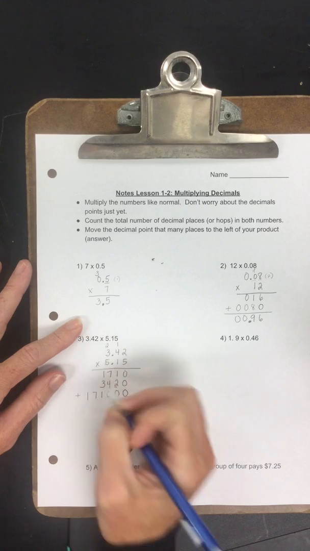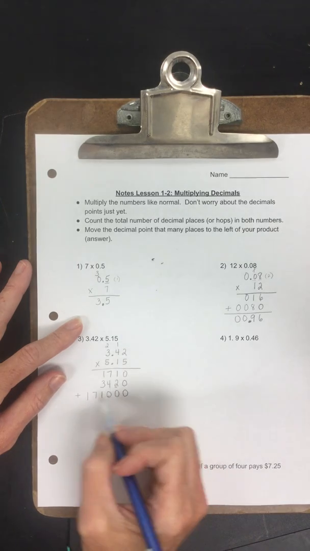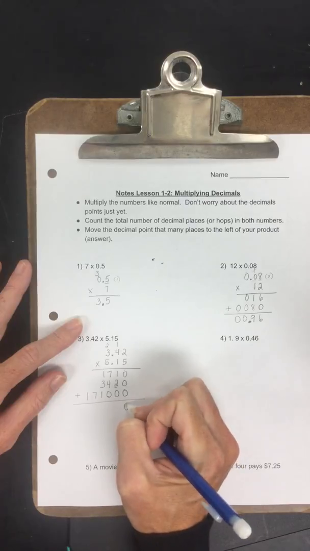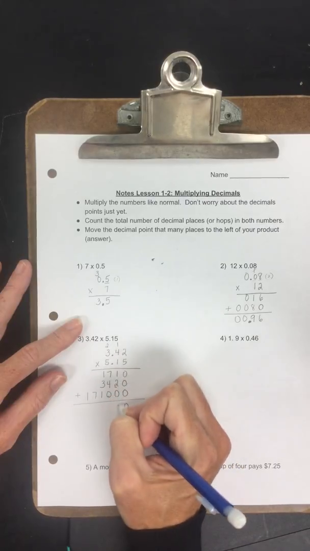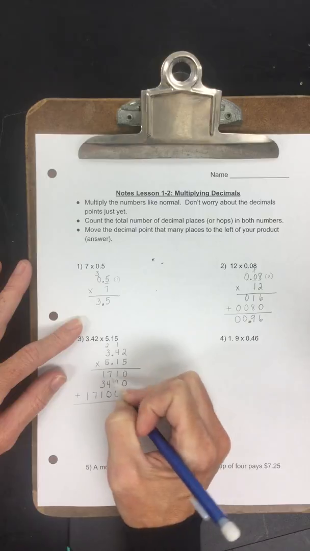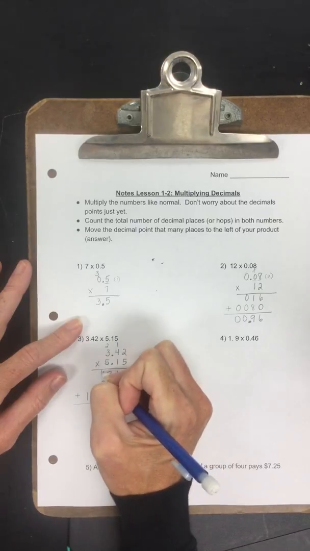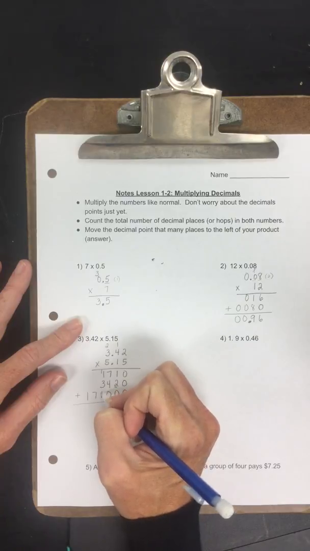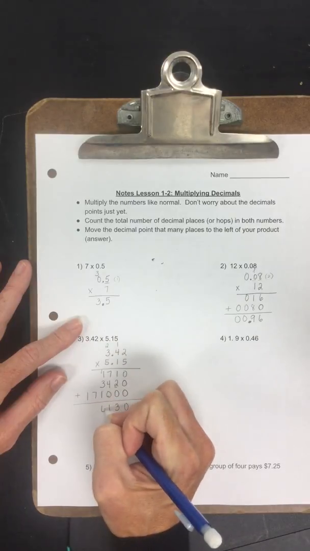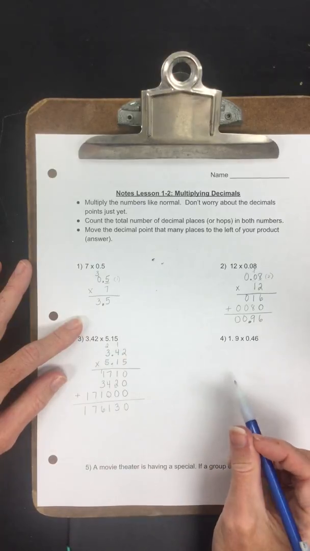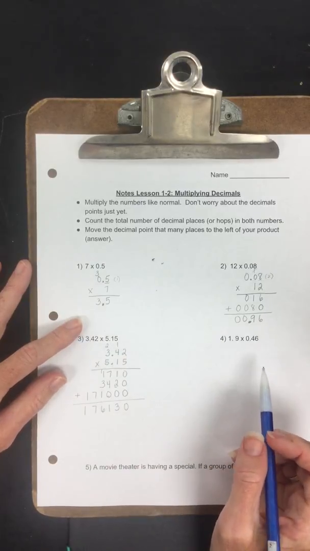And now I've multiplied all 3 numbers through. I know because I have 3 rows, and I added up. 0 plus 0 plus 0 is 0. 1 plus 2 is 3. 7 plus 4 is 11. Carry your 1. We got 3, 4, 5, 6, 7, and a 1. Now we have to decide where our decimal point is going.